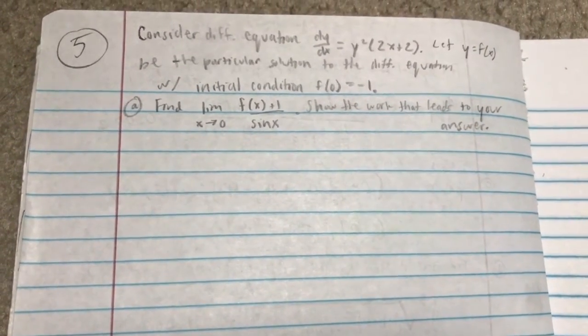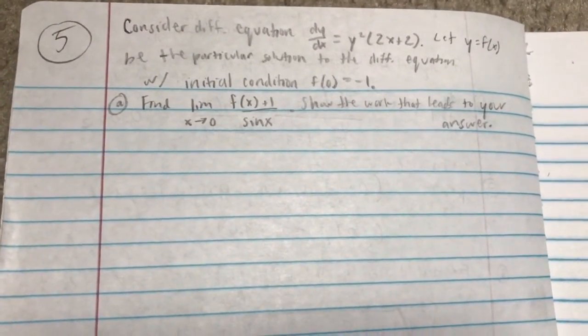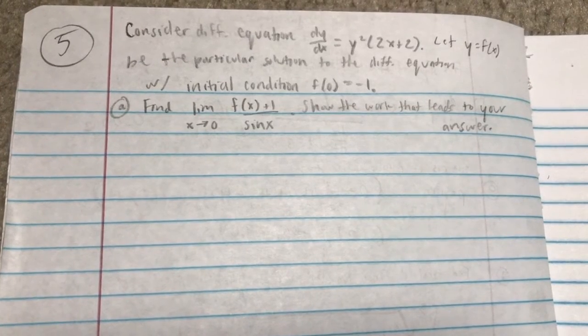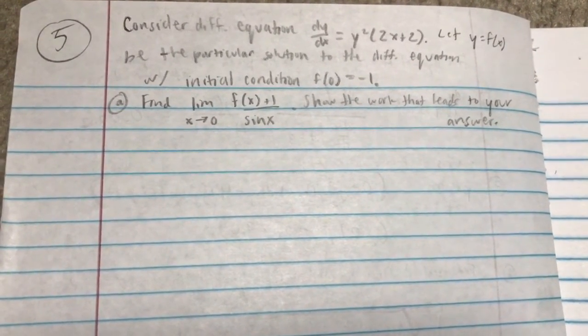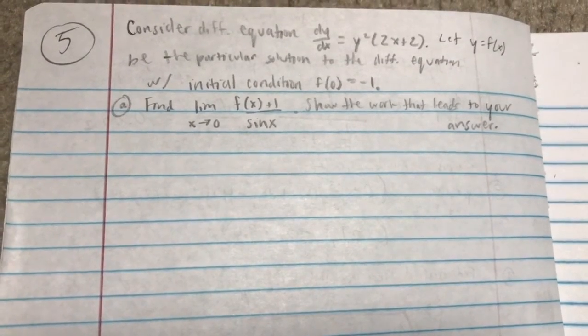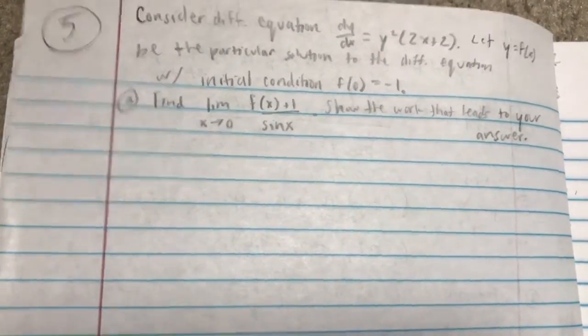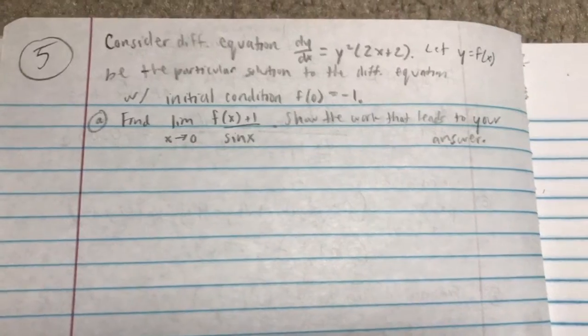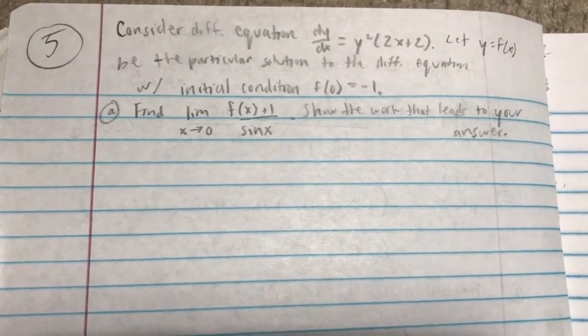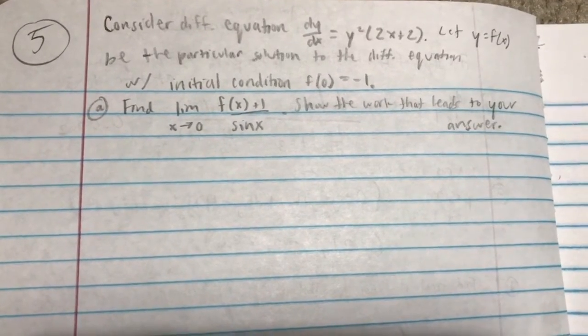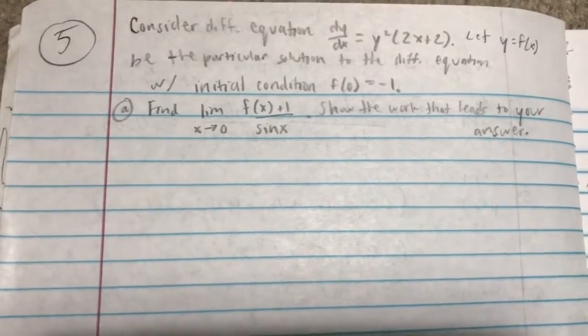Okay, so this question asks us to consider the differential equation dy over dx equals y squared times the quantity of 2x plus 2, and it tells us to let y equals f of x be the particular solution to the differential equation with initial condition f of 0 equals negative 1, and it tells us to find the limit of f of x plus 1 over sine of x as x approaches 0, and it tells us to show our work.